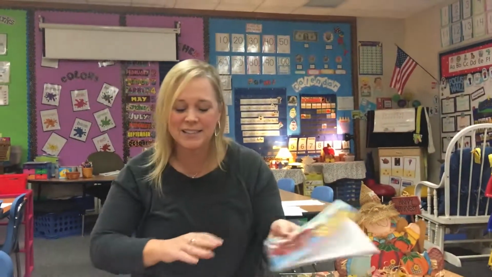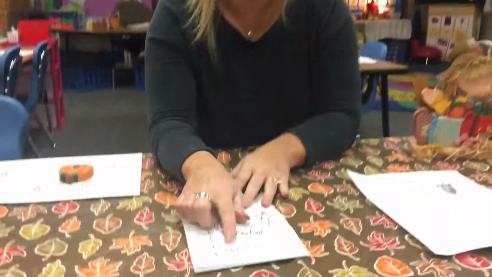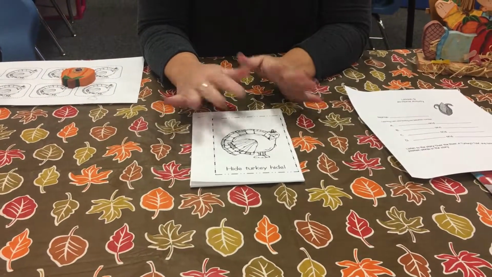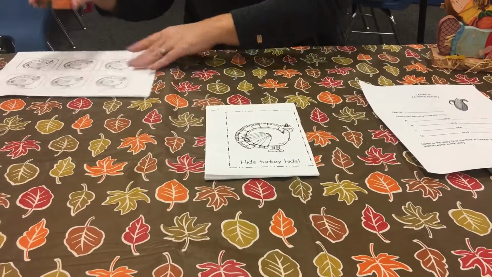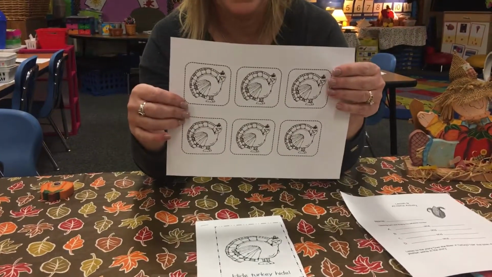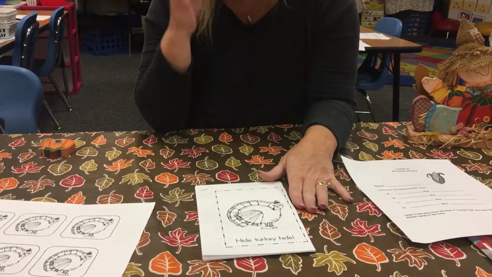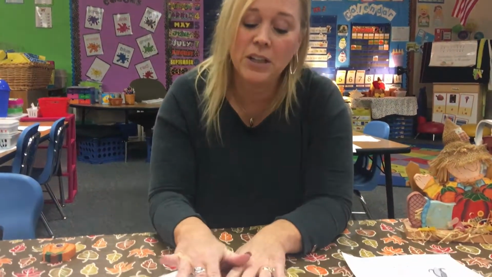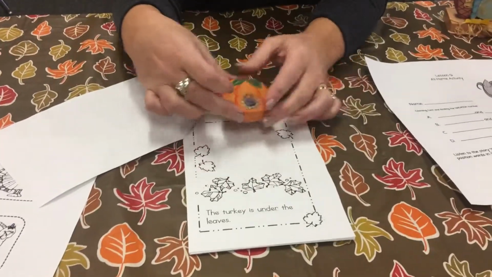So now that we've read that story, we've got a book that's going to be with our homework this time, and this is called Hide Turkey Hide. This is about a turkey. He doesn't want to be eaten, so we're going to ask you to cut out 6 turkeys, and you're going to need some glue stick because you'll need scissors to cut out the turkeys, and then you're going to actually glue stick the turkeys where they need to go inside the book. So I'm going to show you, and I'm just going to use this pumpkin, and we're going to pretend this is the turkey and where he would go.